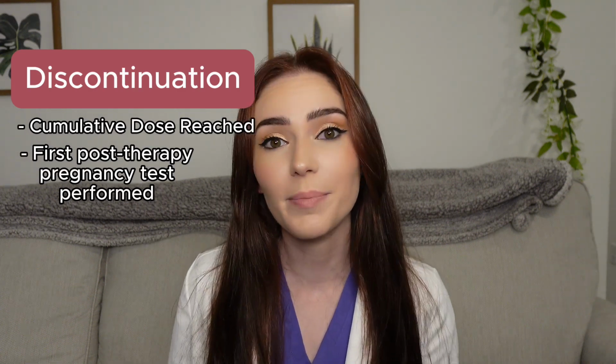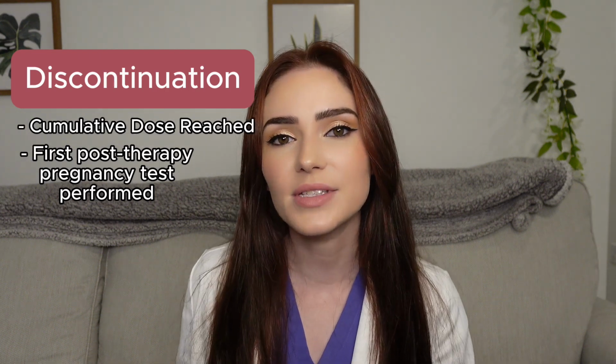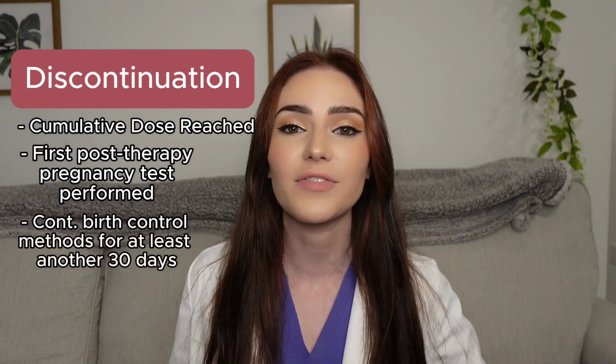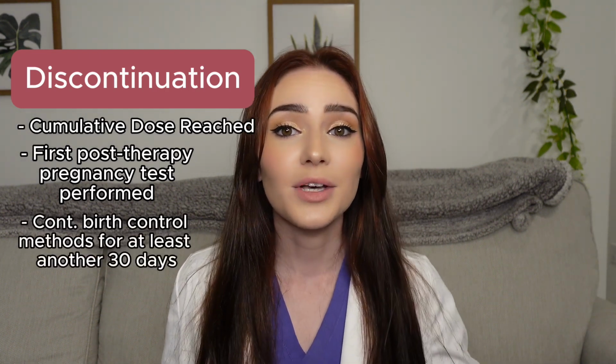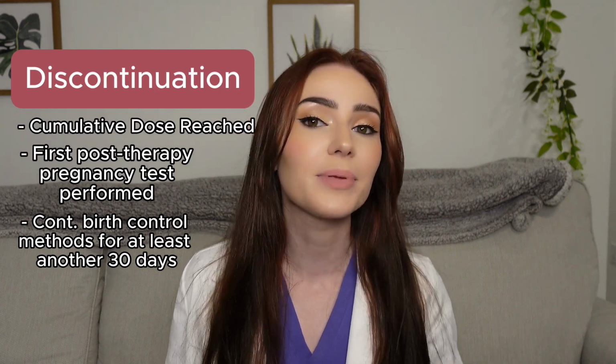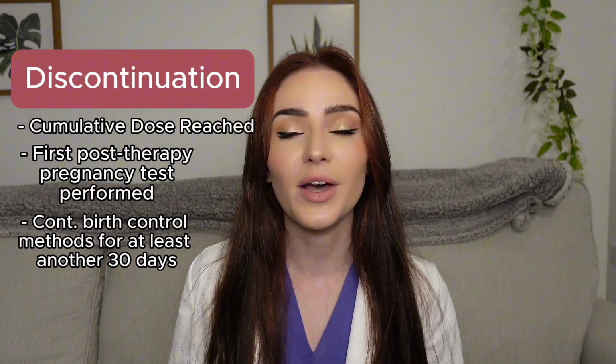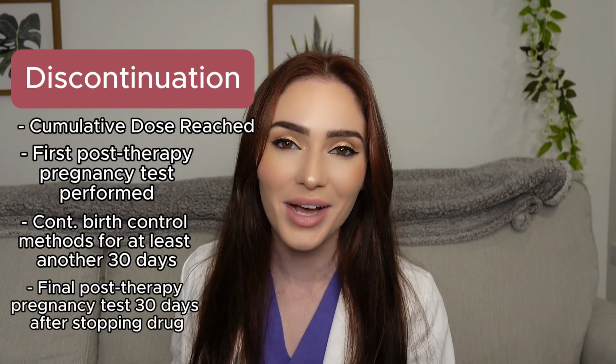Now, it is important that the patient continue her birth control methods, as again, that medication stays in the system for at least 1 month after discontinuation. So again, the patient will have to come back 30 days after completing the medication in order to perform another pregnancy test so that we can enter that final test into Ipledge.